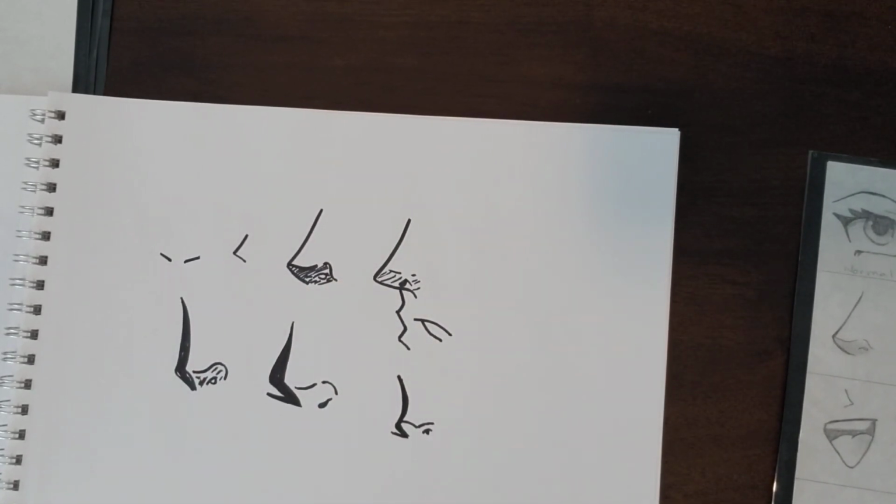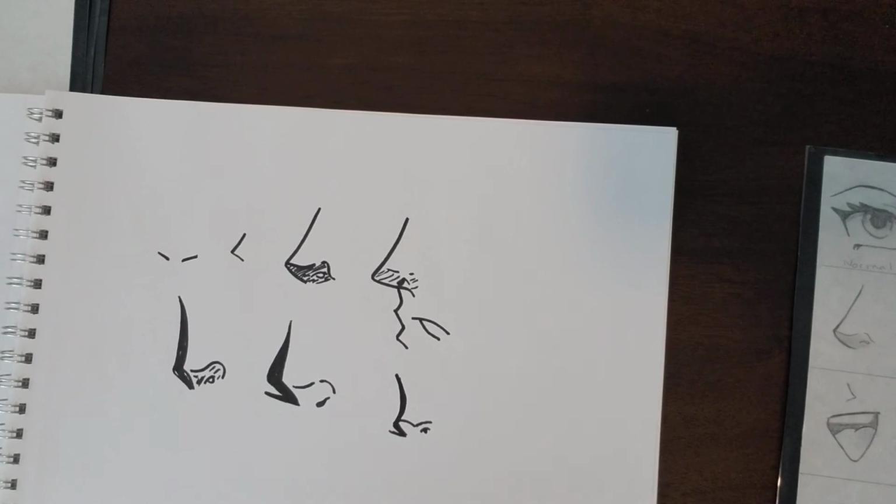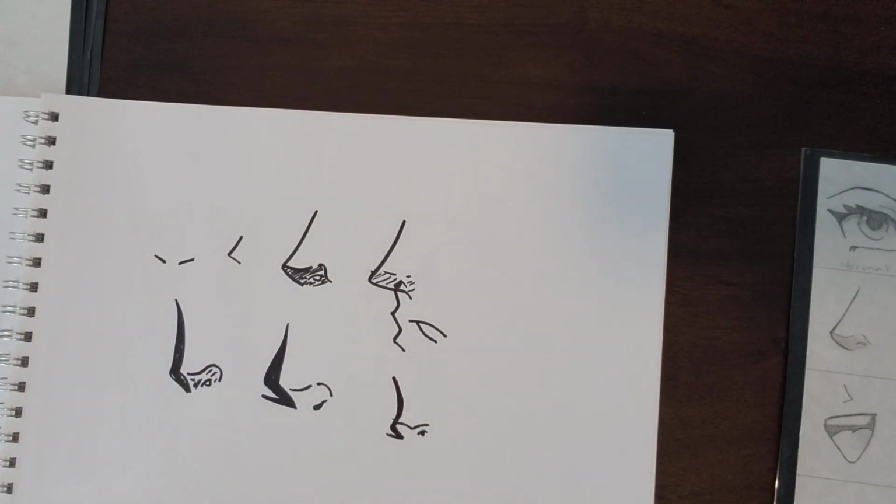Okay. Those are the different styles of noses. Again, these are a little bit simpler ones that you can do. These ones are kind of a side view, a 3/4 view, and have some shading. So you want to think about which nose you want to do for your character.